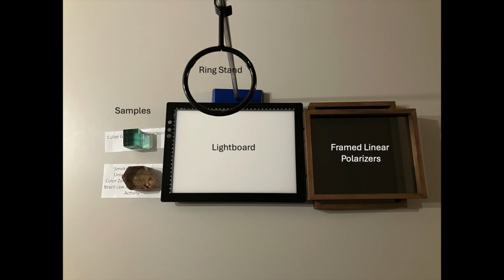Our experiment last time started in a dim room with our light board as our source of diffuse light. We then brought in our first linear polarizer. And what our linear polarizer does is it takes our diffuse light source, which is vibrating in all sorts of different directions, and only allows one vibrational direction of light to pass, in this particular case only allowing light vibrating in an east-west direction to pass through this polarizer.